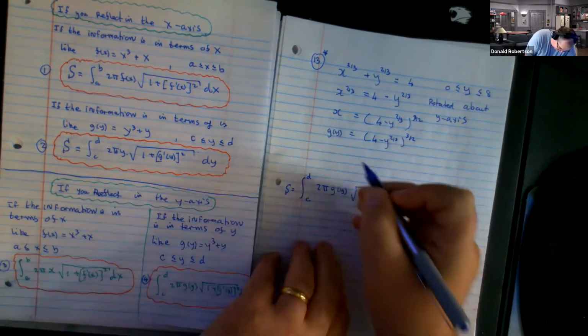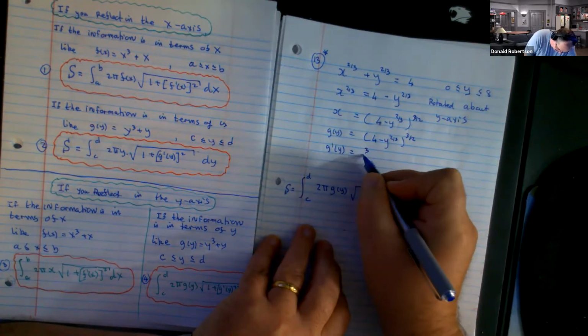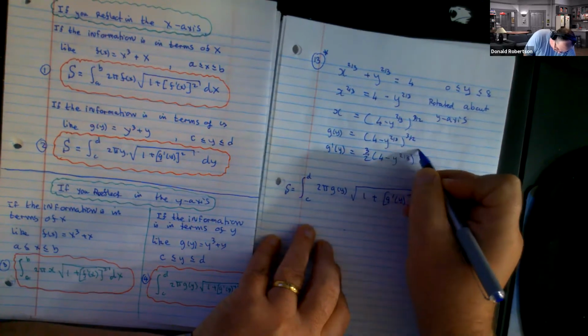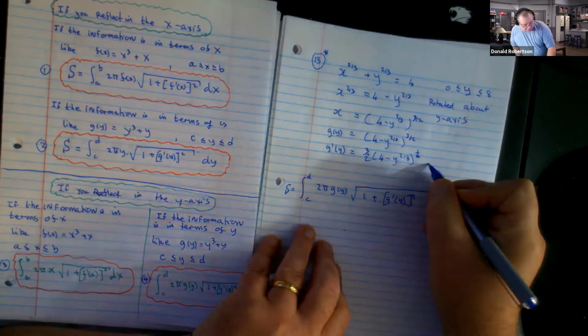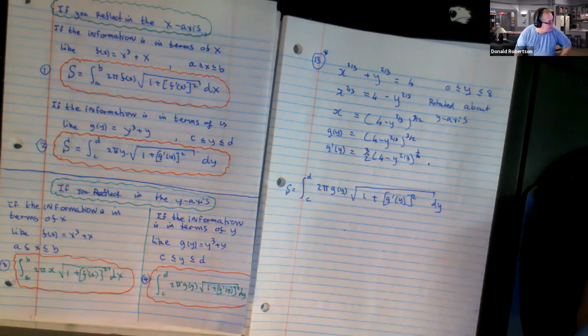So I'm now going to find its derivative. I'm going to multiply by the power and reduce the power by 1 to get a half. And then I'm going to differentiate this ugly looking guy.